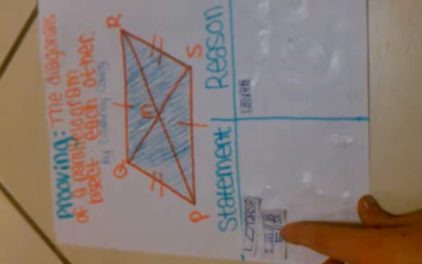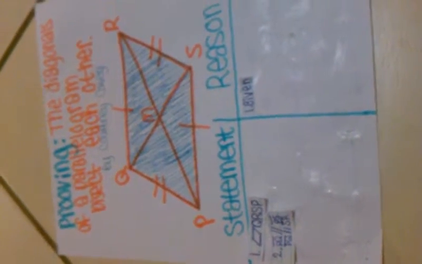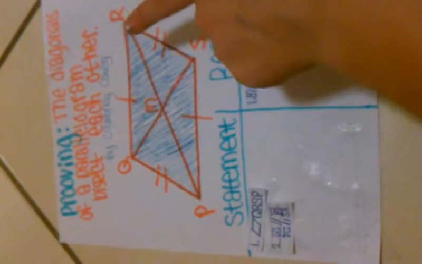Next, we have RQ is parallel to PS and PQ is parallel to SR. And the reason for this is the definition of a parallelogram. A parallelogram consists of two sets of parallel lines.